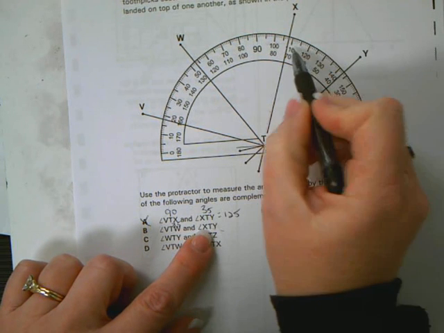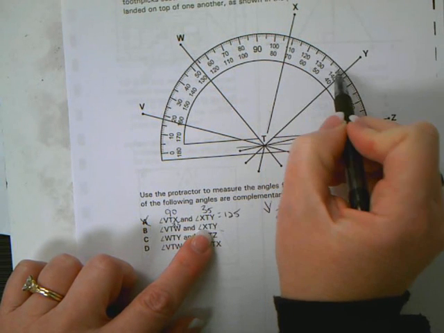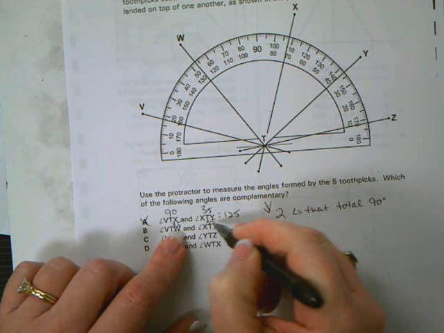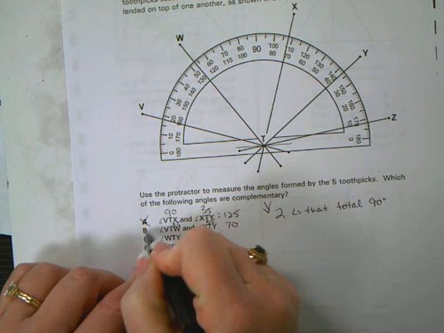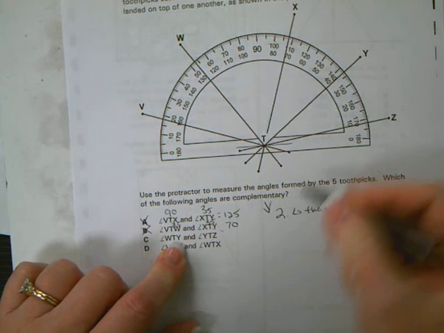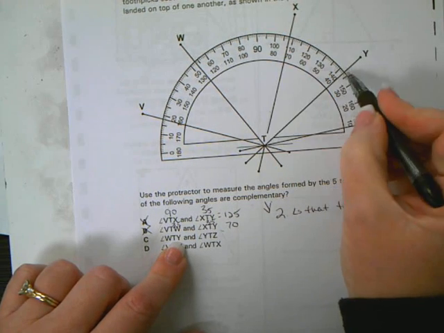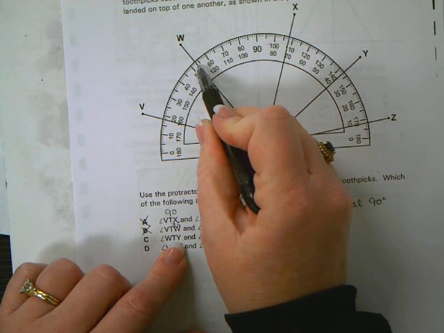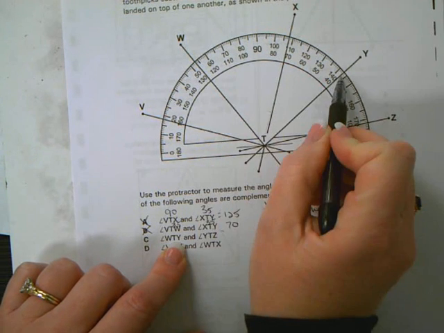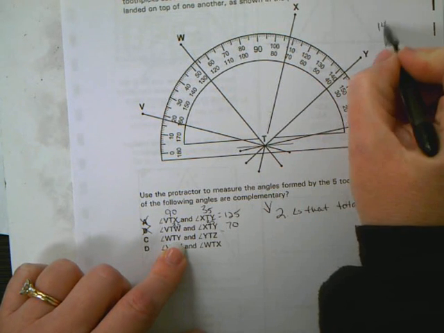WTY here. Looks like 53 and 143. Let's just do that real quick. 143 minus 53 is going to be 90. That's also 90 degrees, and it kind of looks like a 90 degree angle. And again, this is not going to be complementary either, so I hope it's that last one.